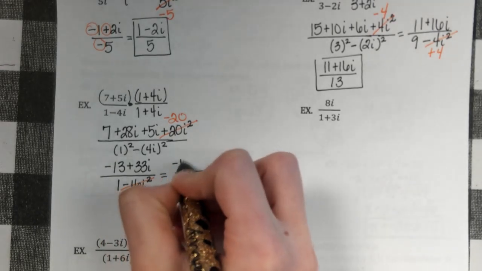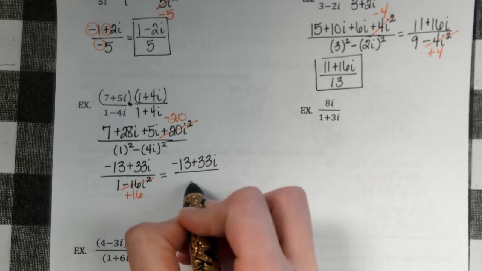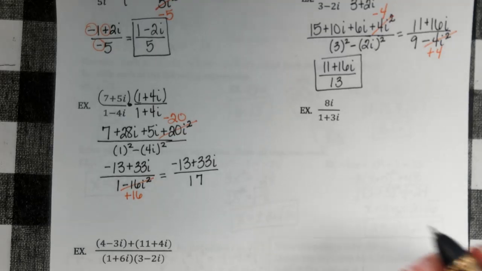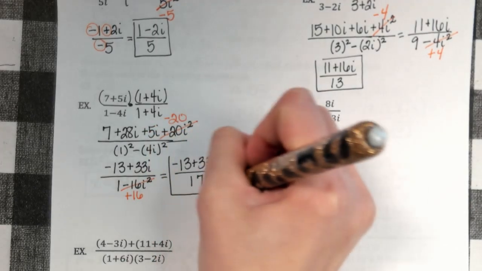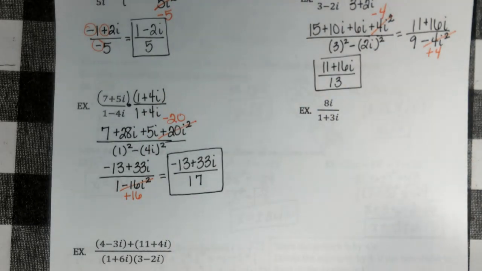So I have -13 plus 33i over 17. Can I simplify that? Nope. That's money. Okay. I want you to do the next one.